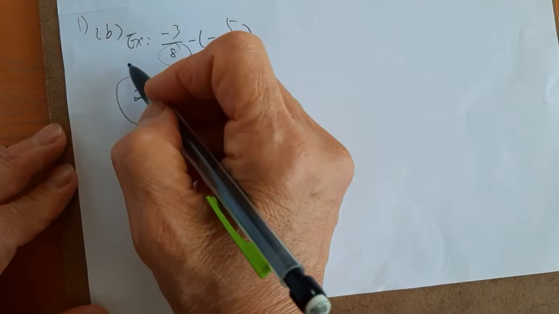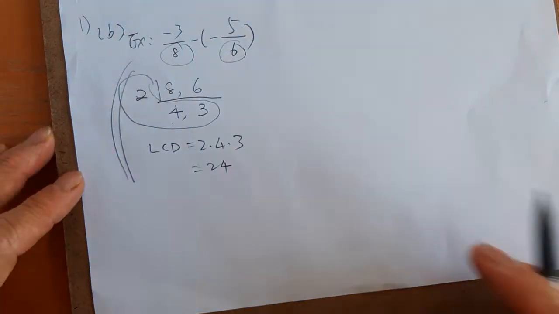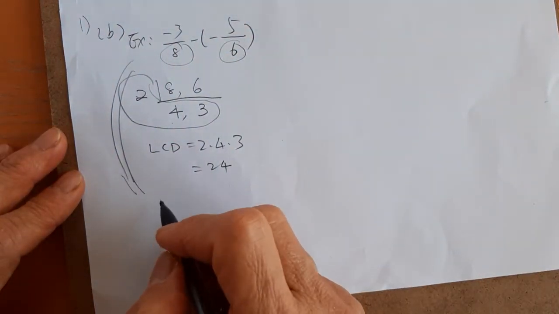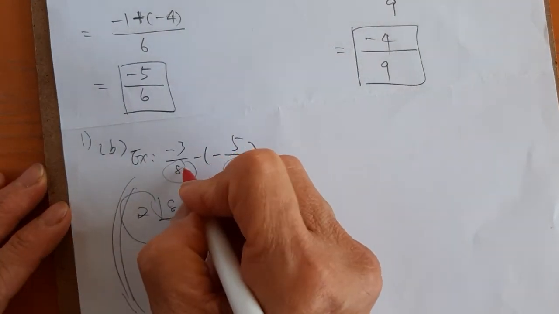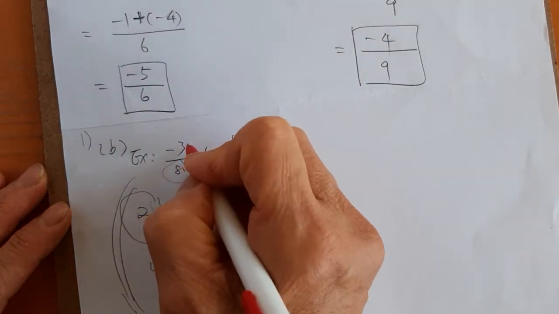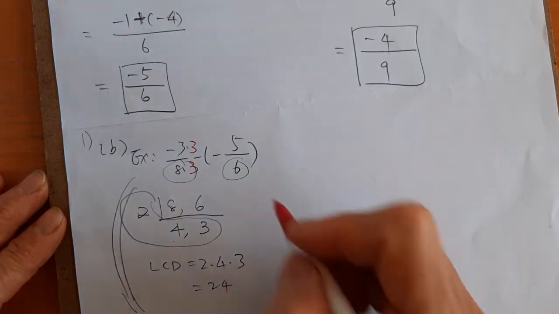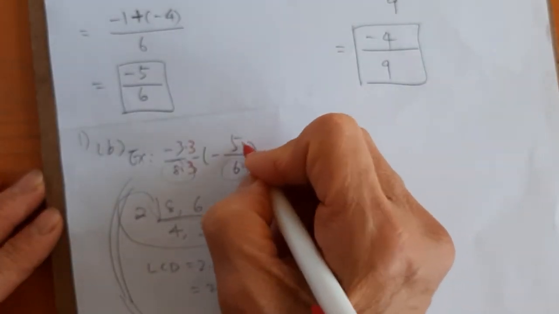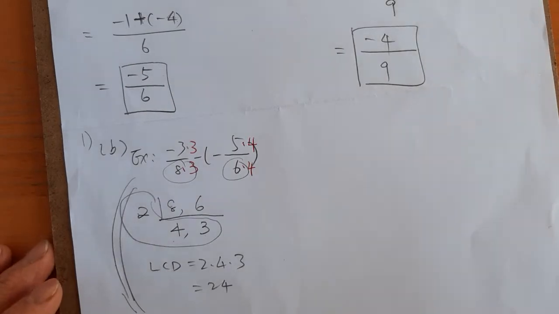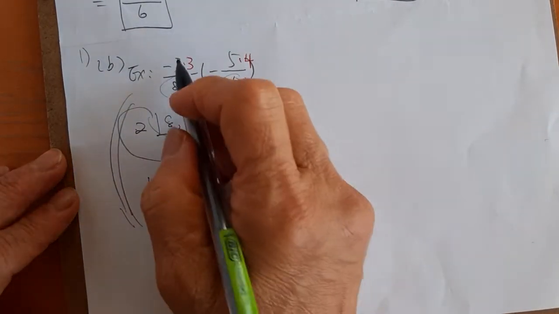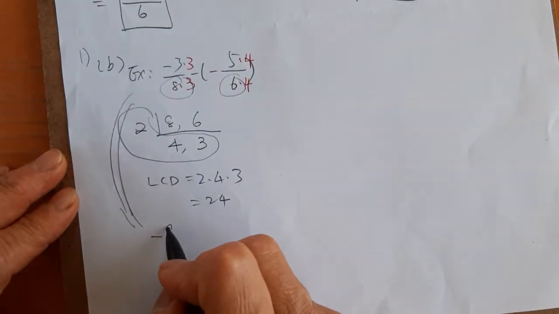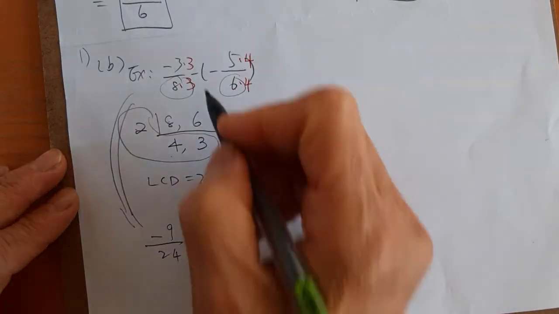Then we figure out the equivalent fraction with the LCD 24. So this means the 8 need to be times by 3, got 24, and numerator also times by 3. And 6 has times by 4, so numerator also times by 4. And you will get the equivalent fraction is negative 3 times 3 is negative 9 over 24.